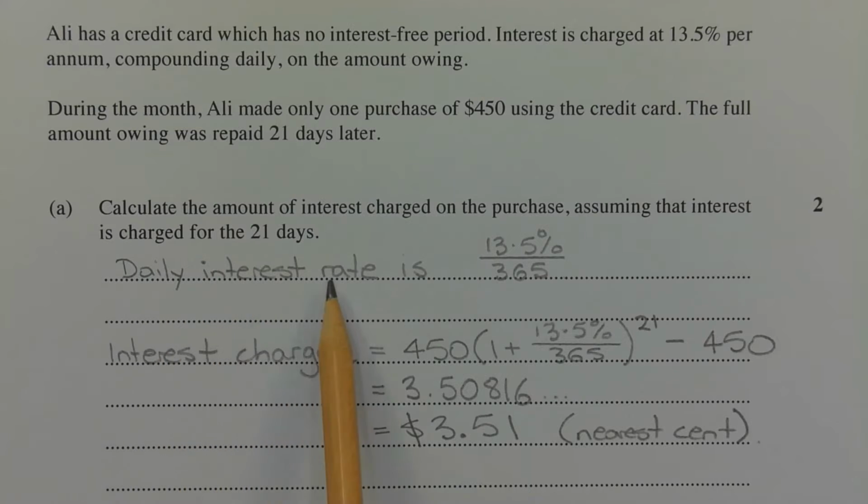So the daily interest rate is 13.5% per annum divided by the number of days in a year, which is 365. So I've kept it in exact form. I'm not going to round it. I'll do all the rounding at the very end.